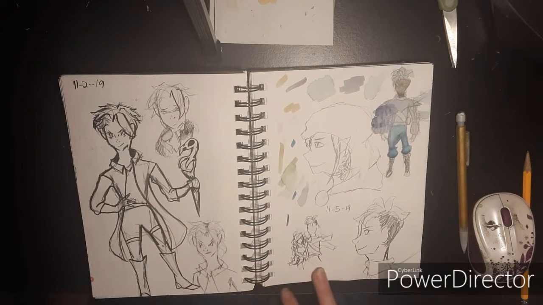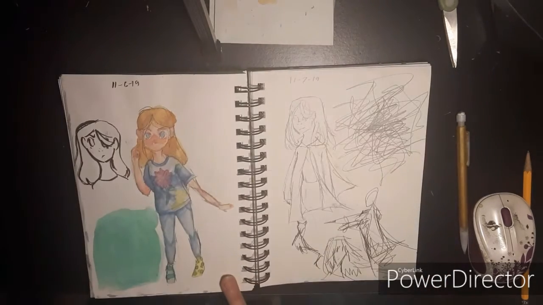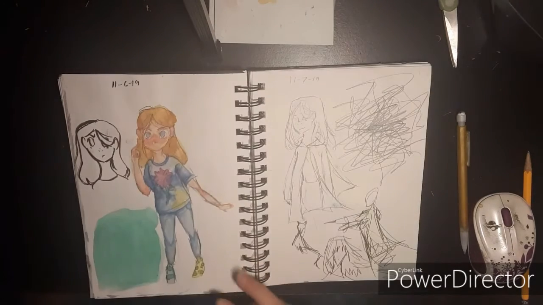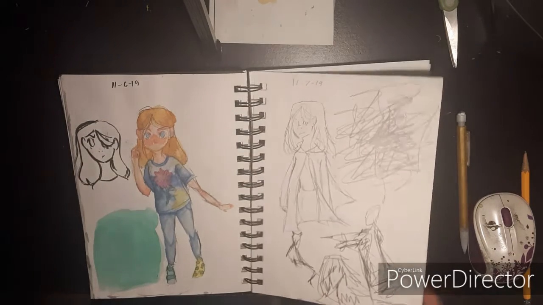Fast forward 3 days, I decided to draw the characters again, and I didn't like it. Another day, I drew a watercolor thing, and I didn't like it at all either. So another thing, I was done with life at this point.